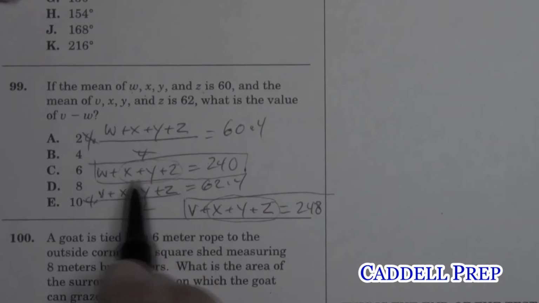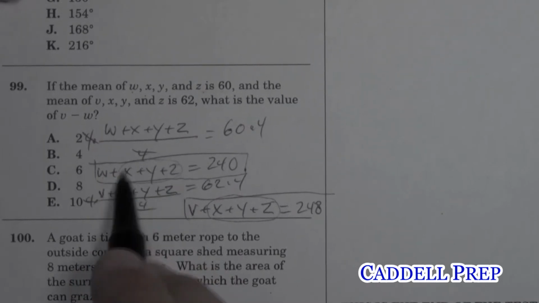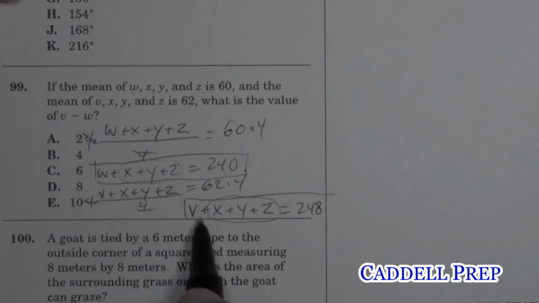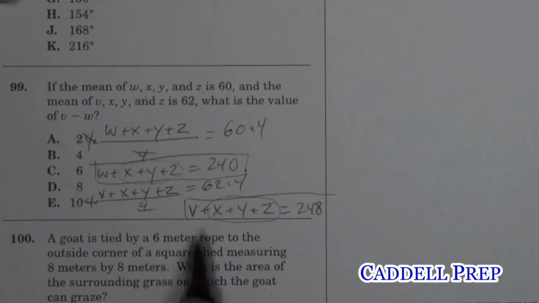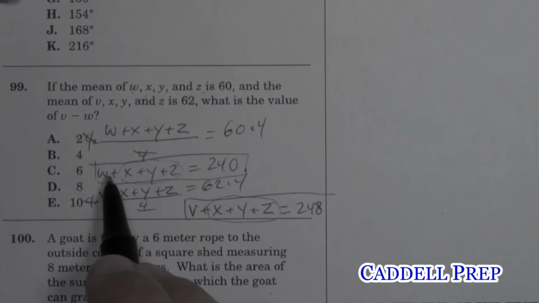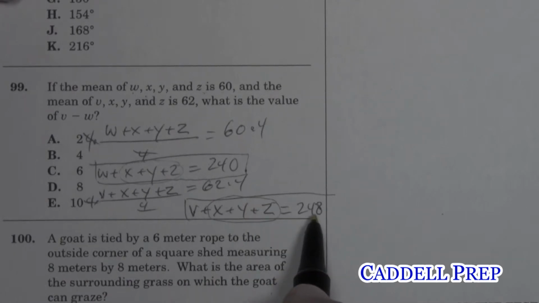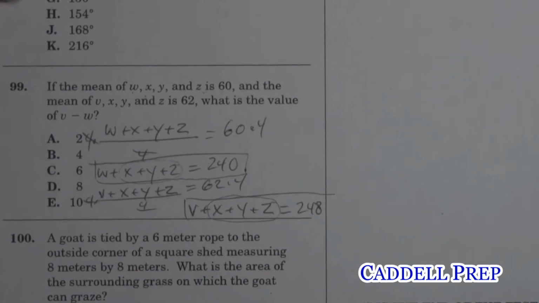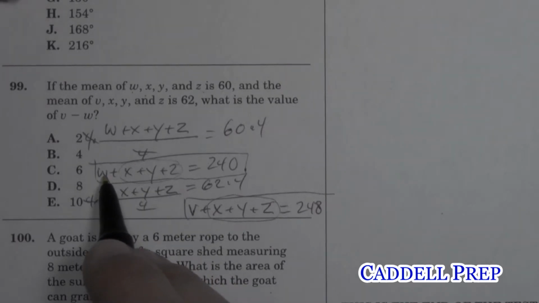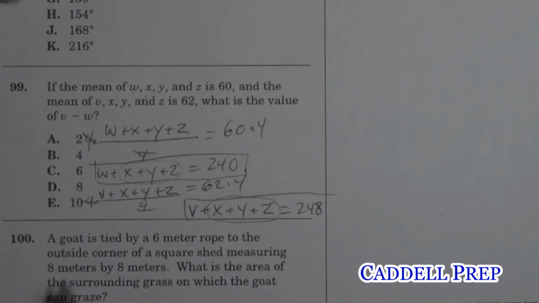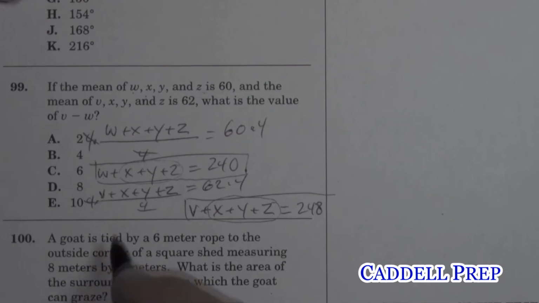So in both cases, we have w plus some sum of these three, and v plus the sum of the same three. When v is used instead of w, the sum is 8 greater than when w is used. So that means v must be 8 greater than w. So if you subtracted v minus w, you would get 8.